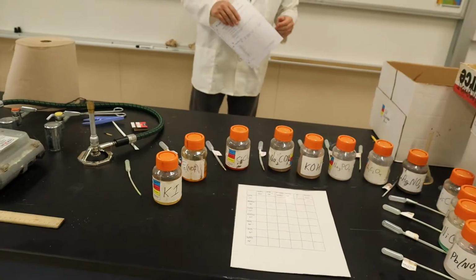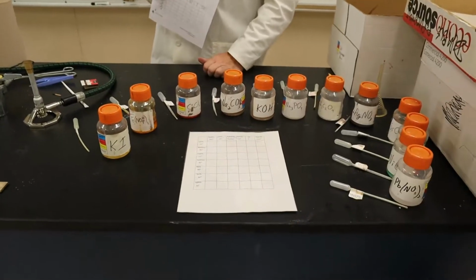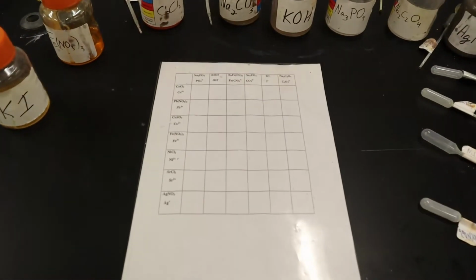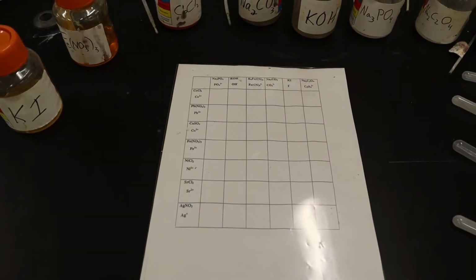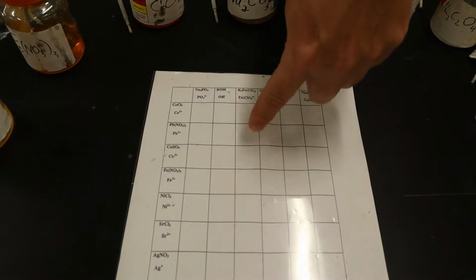Cool. And the only thing you pointed out was the middle one. We're not going to do the cyanate because it's a complex ion. We don't even have that. Yeah, we're not going to do this middle one because that's kind of above your pay grade in this class.